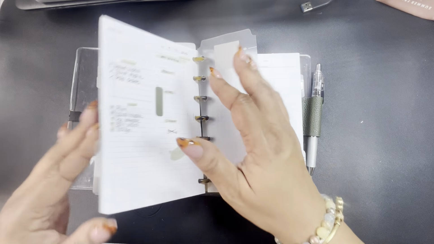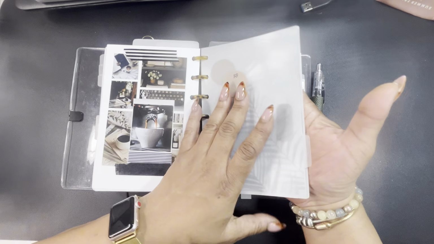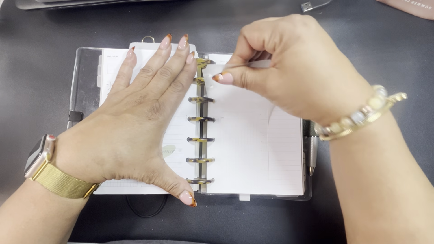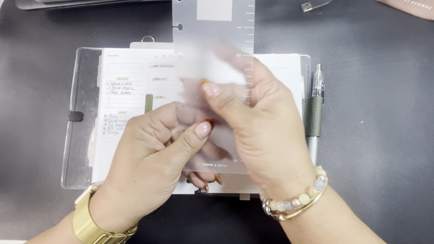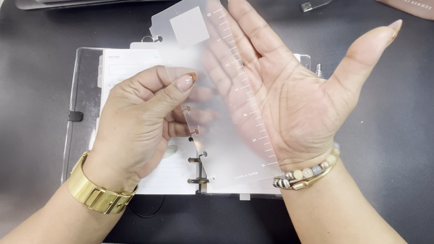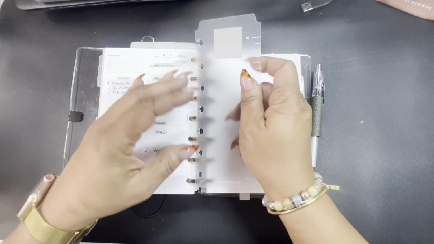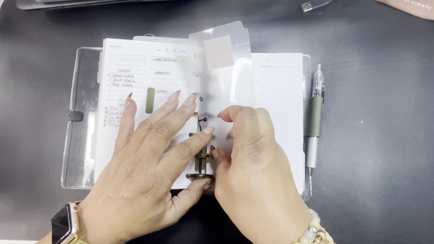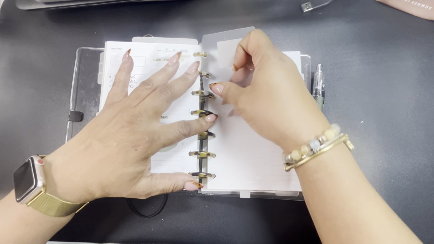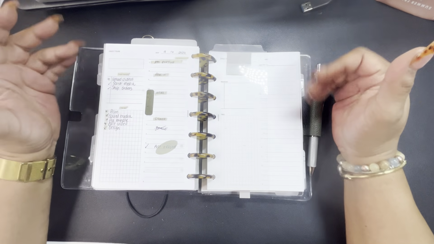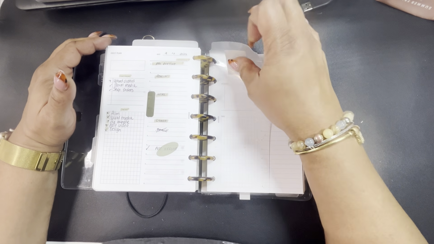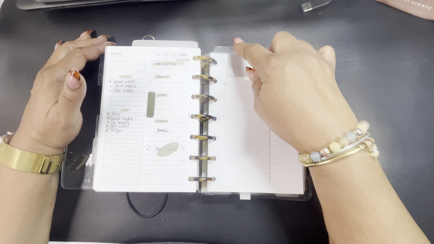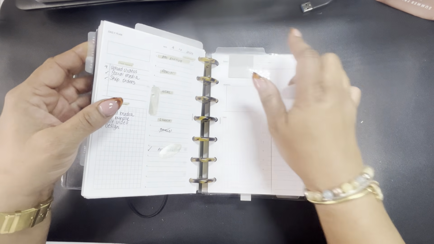This is my daily side tab. There's also things like page markers. This is a page marker. As you can see, it's a ruler on one side. It snaps in, and it helps you to find your place in your planner. So if you know, hey, I go to my dailies all the time, you might want to put this here. This will get you to your daily quicker. So you can see that from the top.